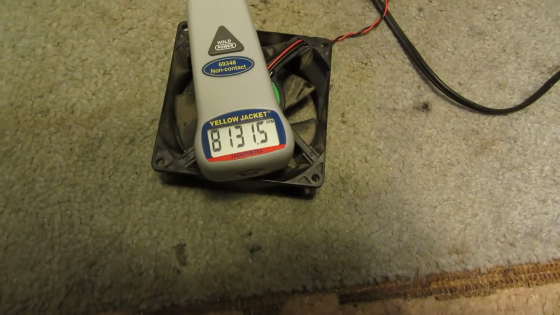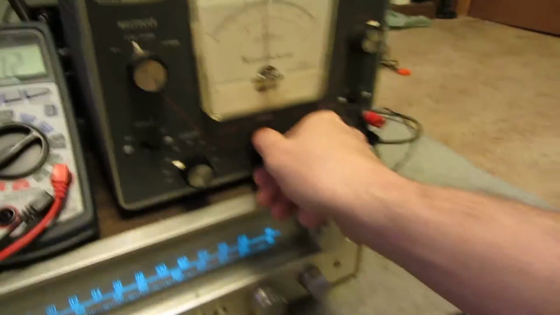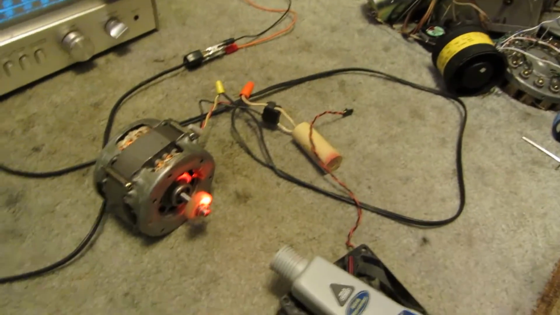There's 8,100 RPMs. I can go even further. There's going to be a point where the motor starts to slip. It can't keep up with the frequency, and that'll be pretty much as much as it can possibly do.